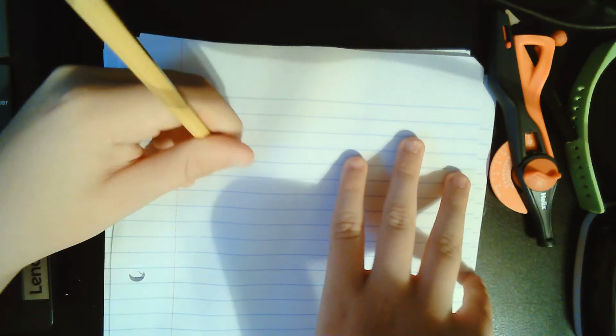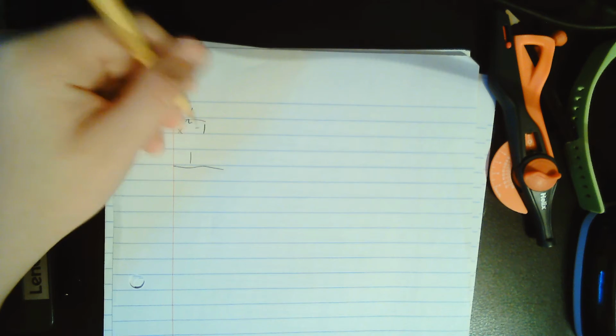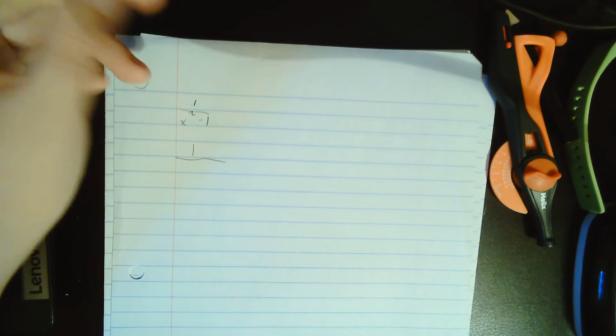And so we're going to expand that as a polynomial equation. You can try to figure this out on your own if you want to pause this real quick, but I know that the answer is (x plus 1)(x minus 1). And then here's where the problem comes in.